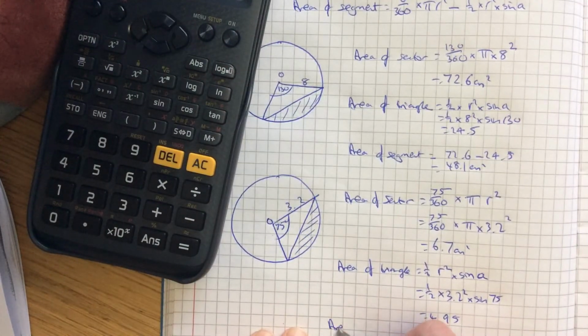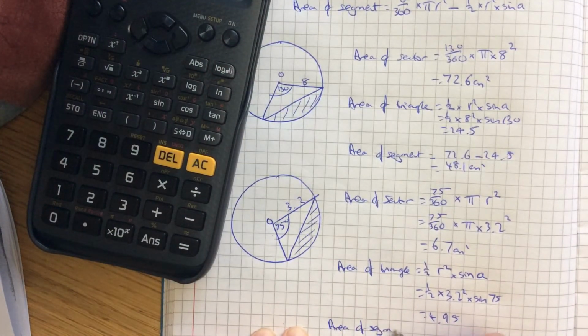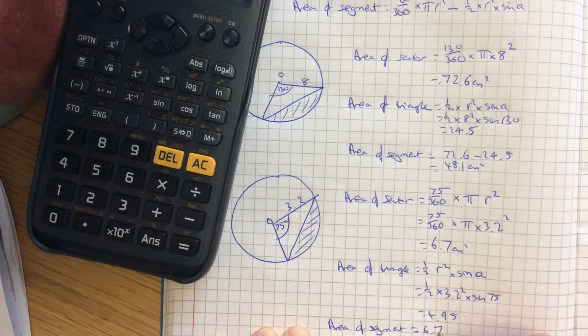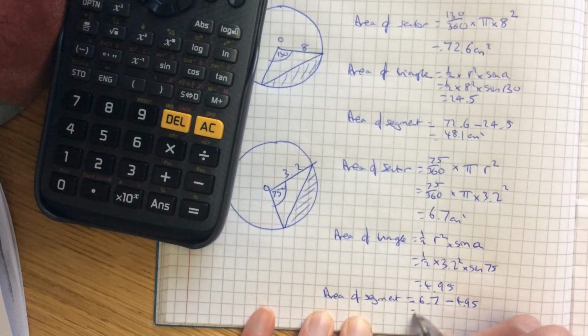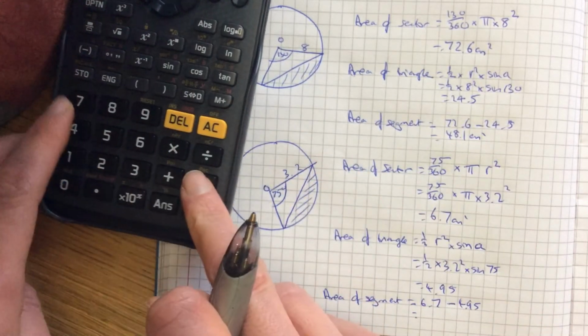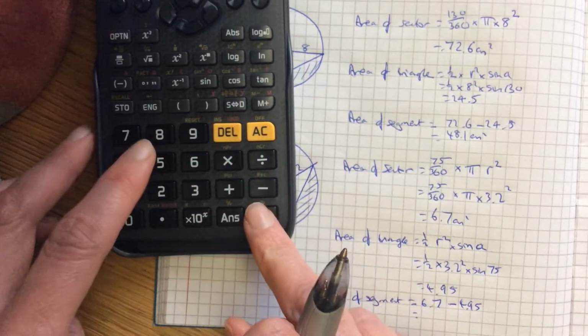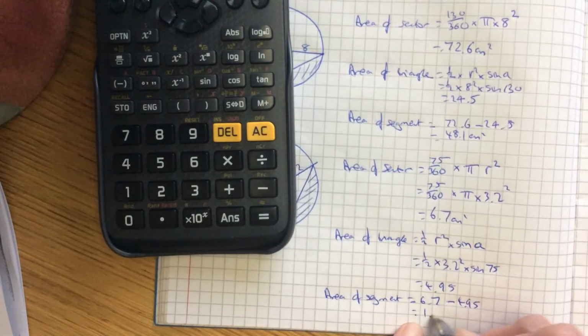So the area of segment is the sector, take away the triangle. So it's 6.7 minus 4.95, giving you an answer of 1.75 centimetres squared.